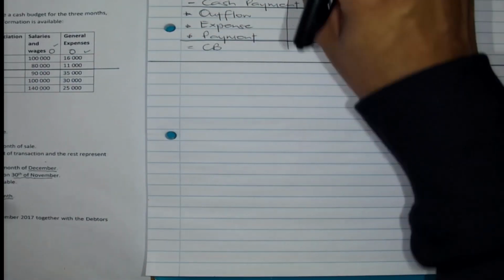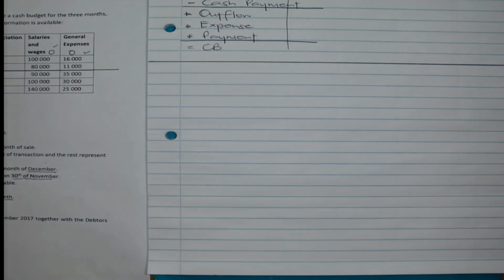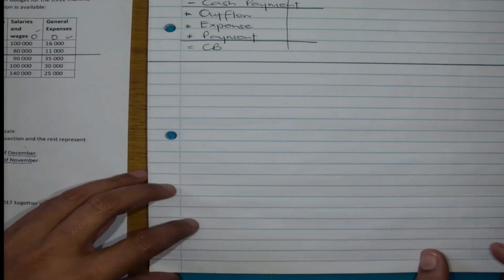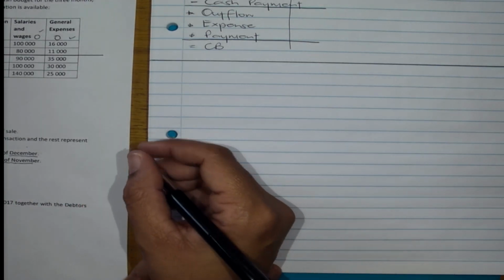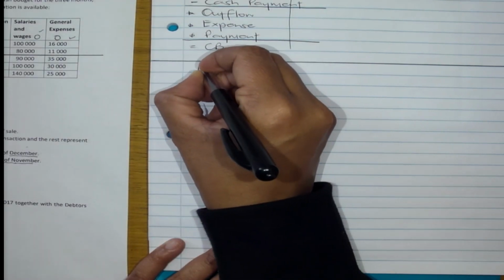Now remember, I told you that if I buy something from you for 100 Rand, and you pay me 100 Rand, you've paid me 100% of the price. Now with this, they're saying that you're going to get a 5% discount. So if you pay the full amount, you pay 100%.